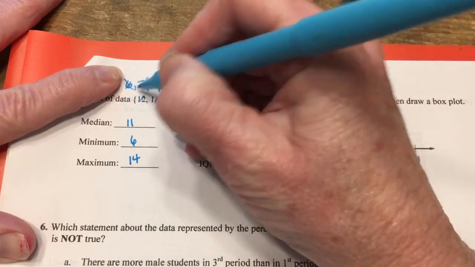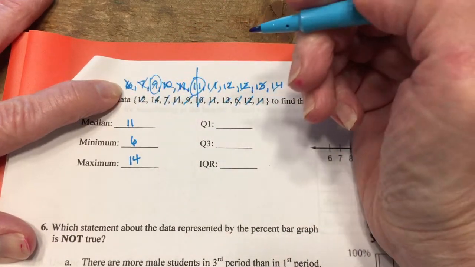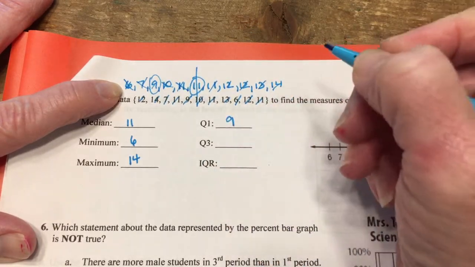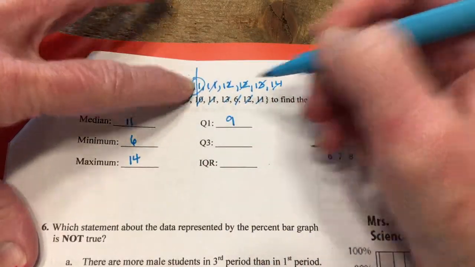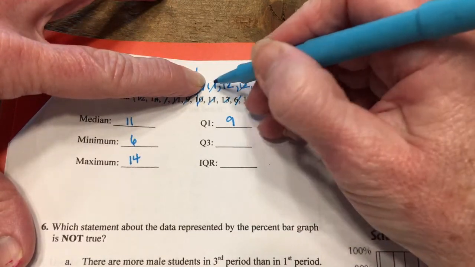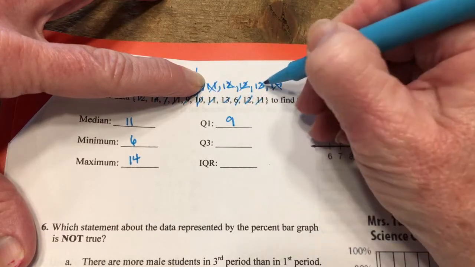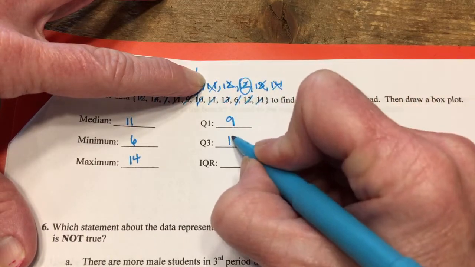So again, I'm doing first and last, first and last. I get another value in the middle, that would be 9, that's my Q1. Same thing on this side, I'm not using this 11 because it's the median, and then I'm finding the median of the top half of the numbers, so first and last, and that would be 12.